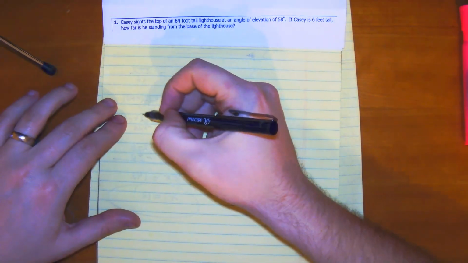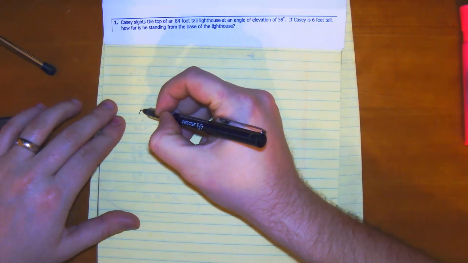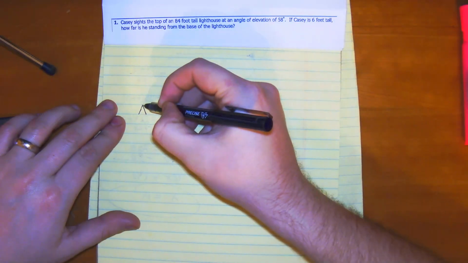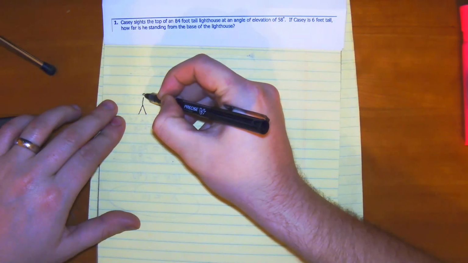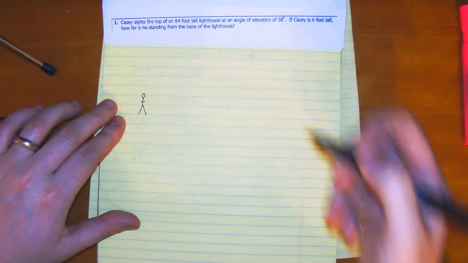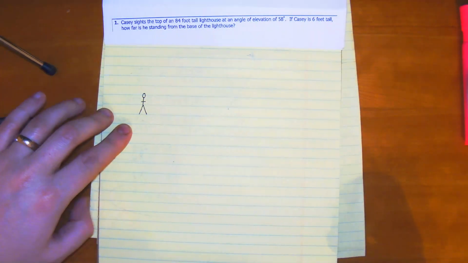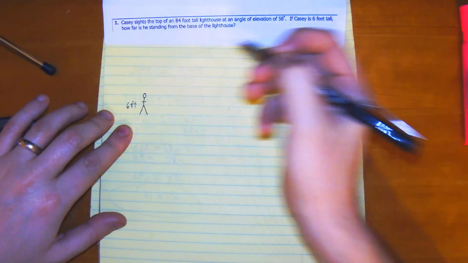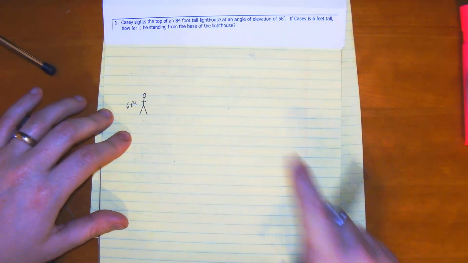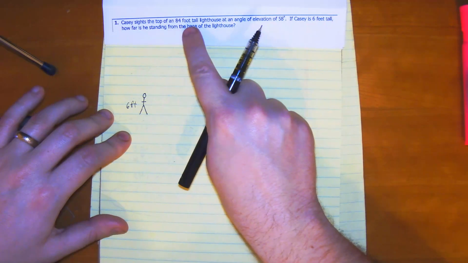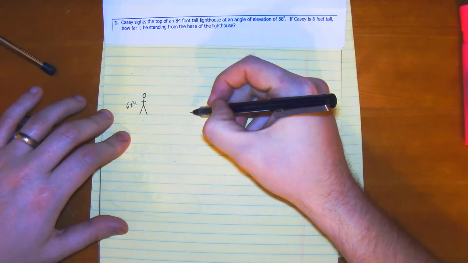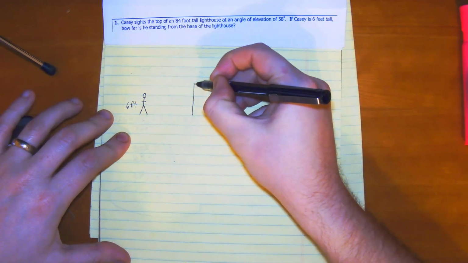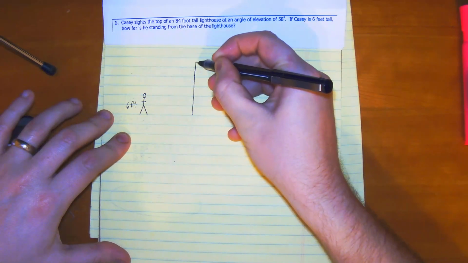So the way you would look at this is, first let's draw Casey. Okay, that's Casey. He is 6 feet tall. And it says at the beginning he sights the top of an 84-foot tall lighthouse.